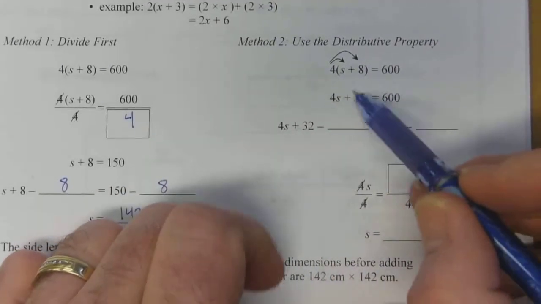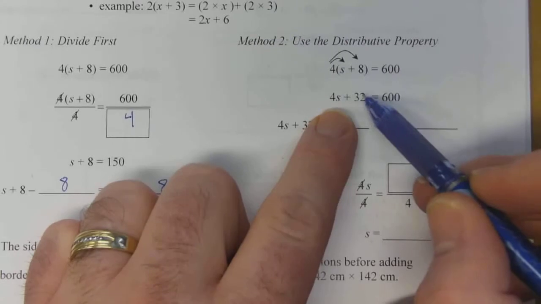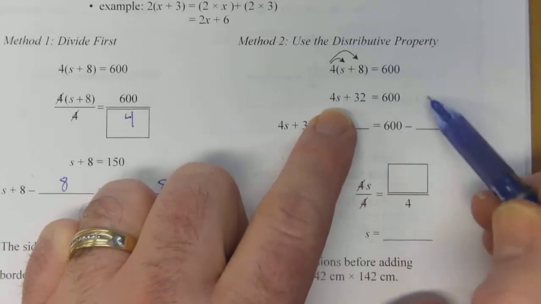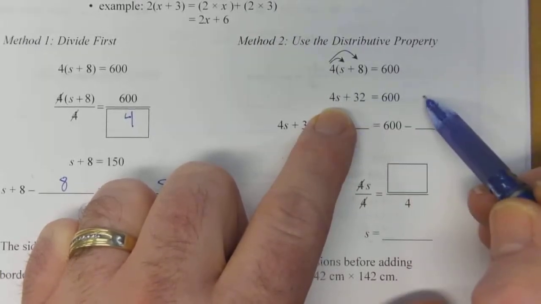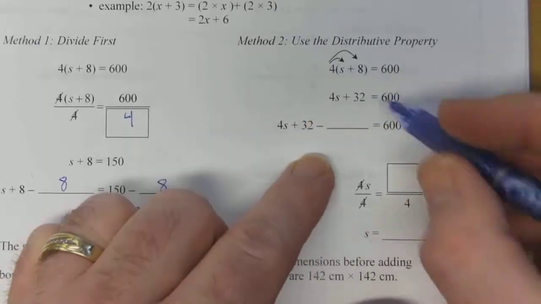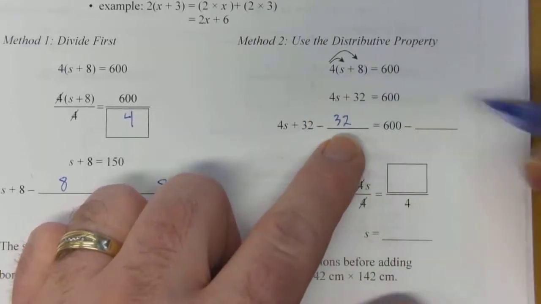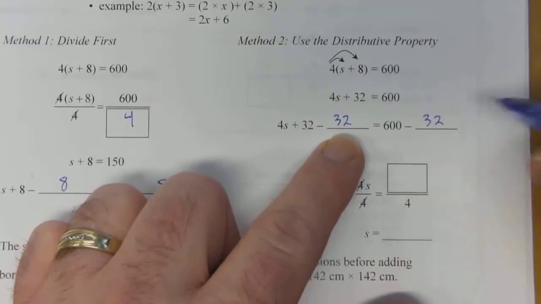So we want to get this variable by itself. This 32 is hanging on. We want to move that constant over to the other side. So we're going to subtract 32 from the left. And if we do that on the left, we have to do it on the right.